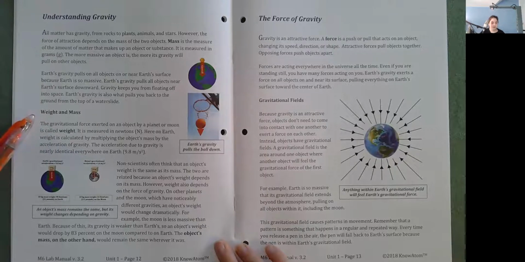Weight and mass. The gravitational force exerted on an object by a planet or moon is called weight. It is measured in newtons. Here on Earth, weight is calculated by multiplying the object's mass by the acceleration of gravity. The acceleration due to gravity is nearly identical everywhere on Earth.